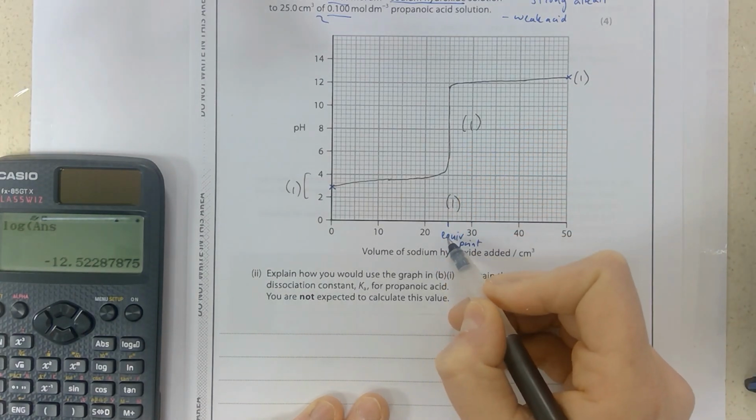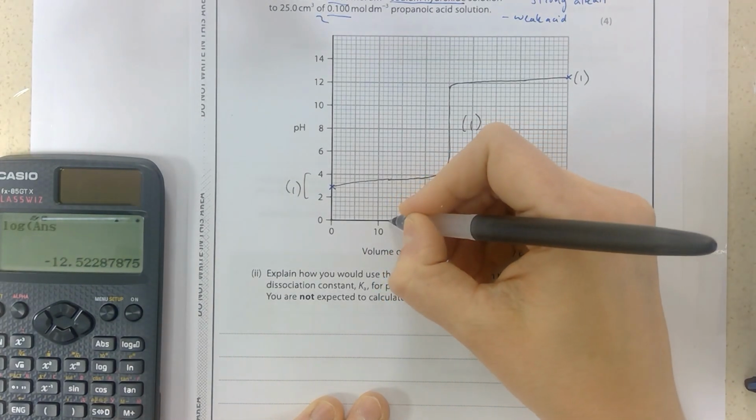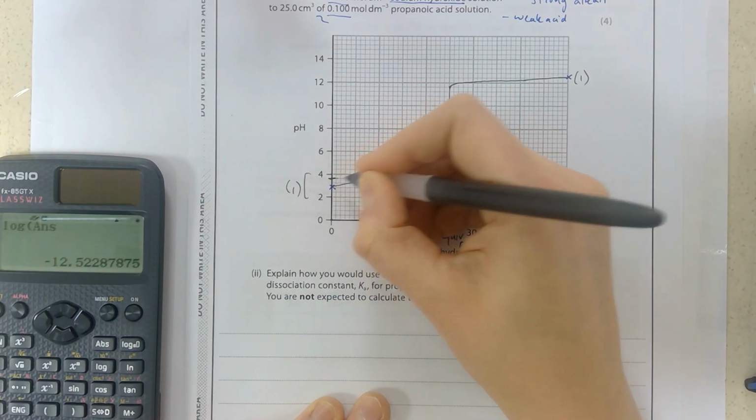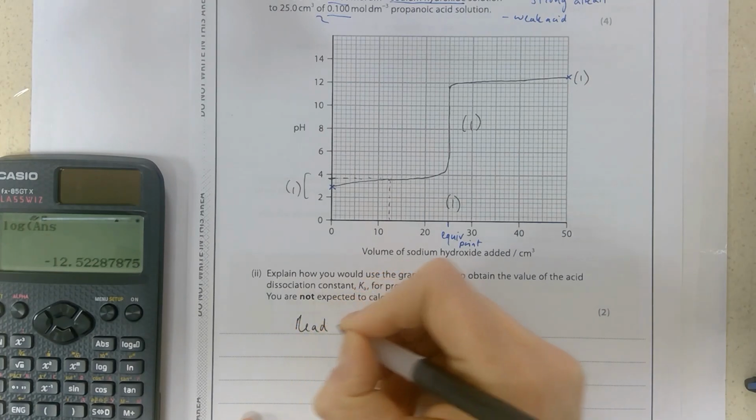Here's our equivalence point. Our half neutralization point is therefore at 12.5. So 12.5 is here. And we could read off our pH at the half neutralization point. So how are we going to use the graph?